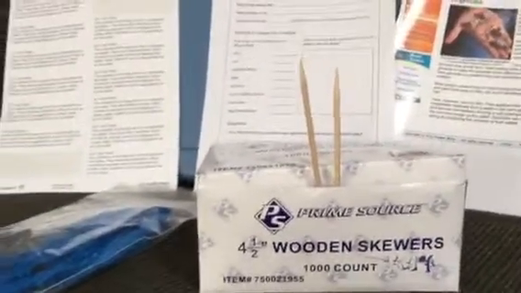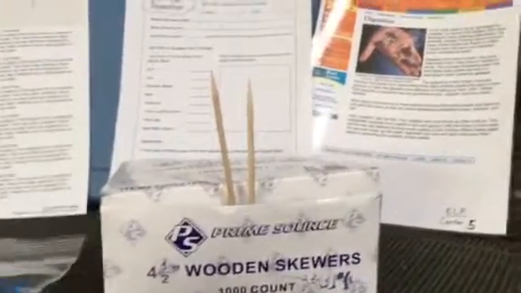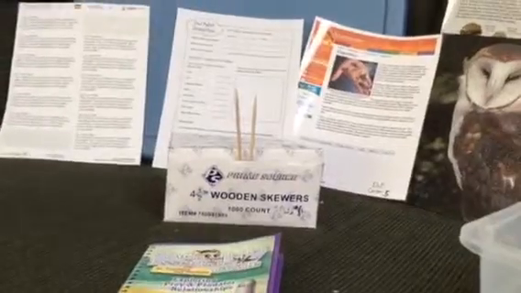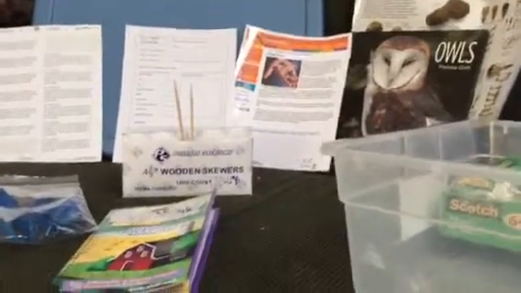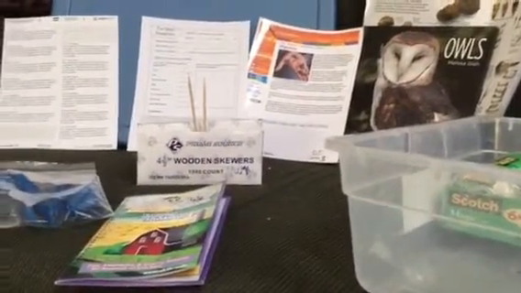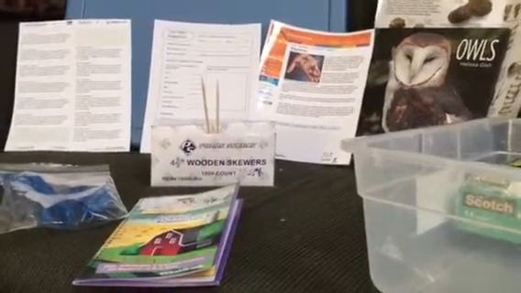There'll be some latex gloves in here if kids really don't want to touch them, but again, they are sterilized. There's no icky stuff on them. And there are some tweezers, probably about enough for 2 for each group of kids if you divide your class into 4 groups. And so they can use those tools to dissect and pick apart their owl pellet.